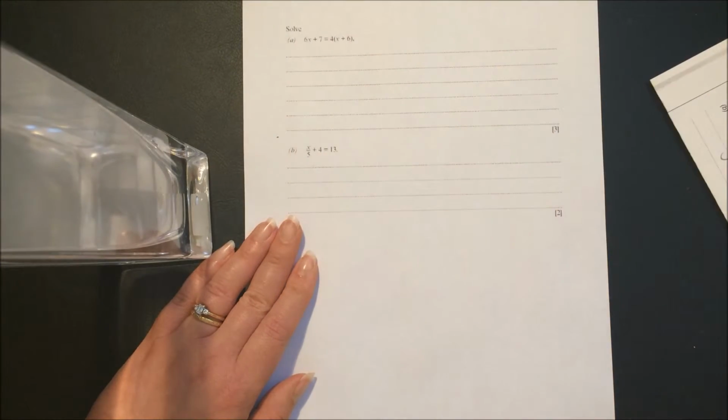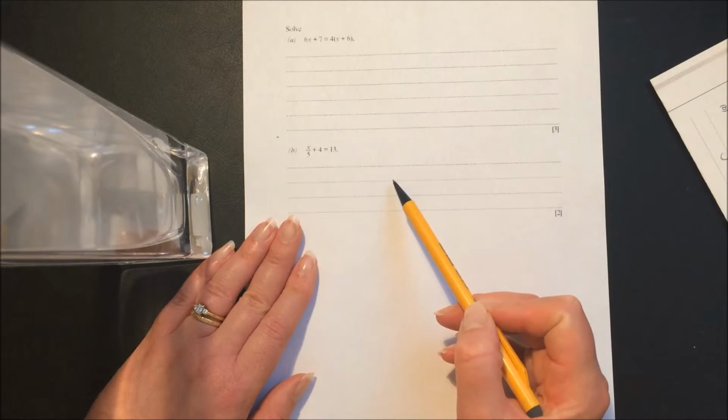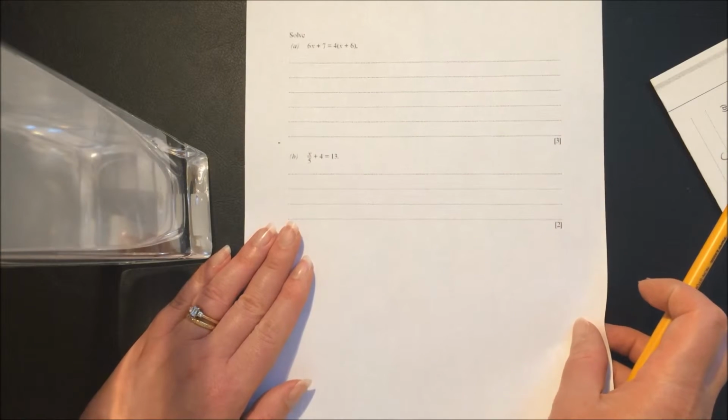Pause video, have a go at solving these 2 equations, and then check back, see if you're correct by pressing play.